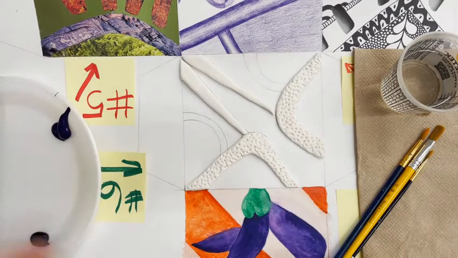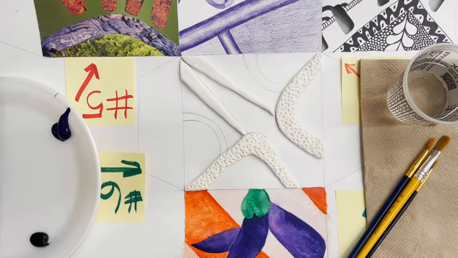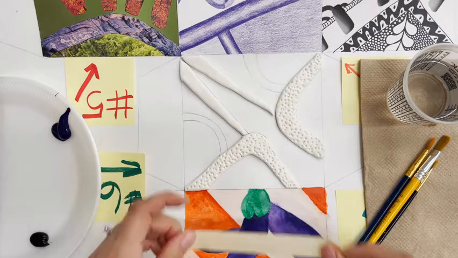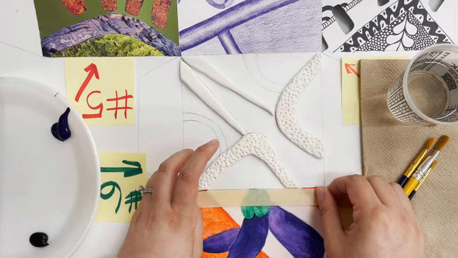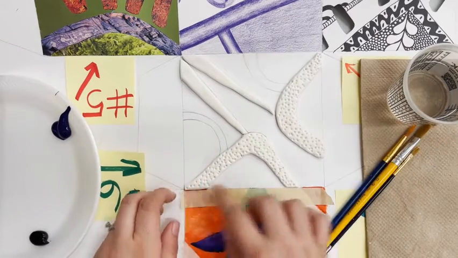If you're concerned about getting paint in a square where it does not belong, you can put some masking tape down on the edges of your design. If you do this, however, I want you to push this down very lightly.